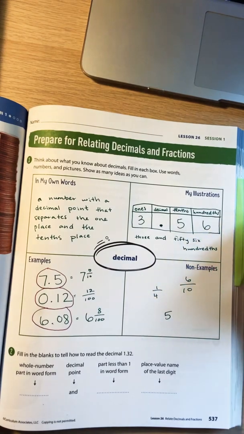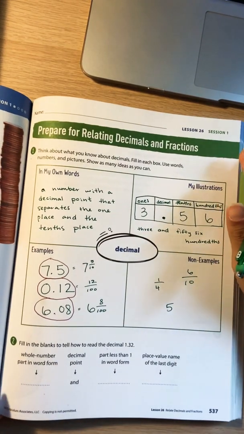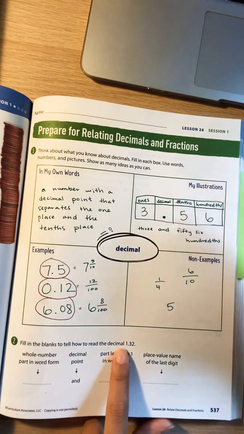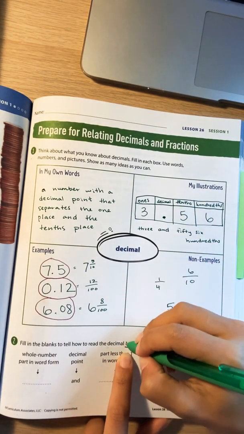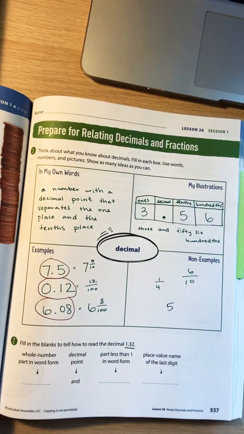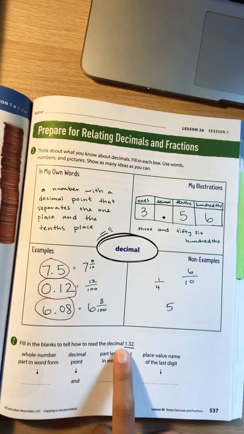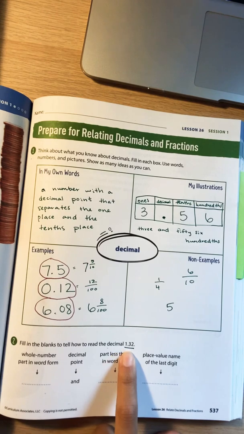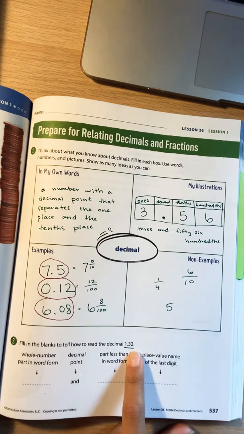Okay? Number 2, fill in the blanks to tell how to read the decimal like that. If I say it, you're going to know how to write it. So there's a 1 in the ones place, a decimal point, a 3 in the tenths place, and a 2 in the hundredths place.